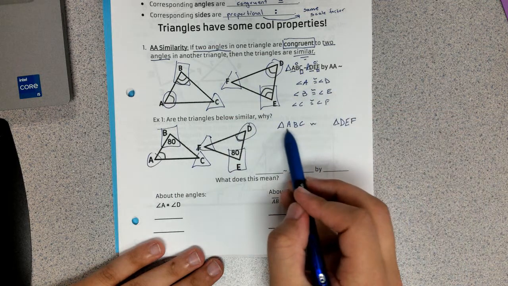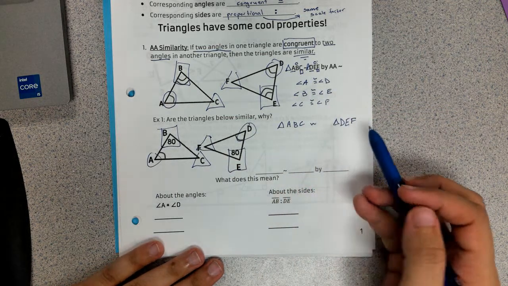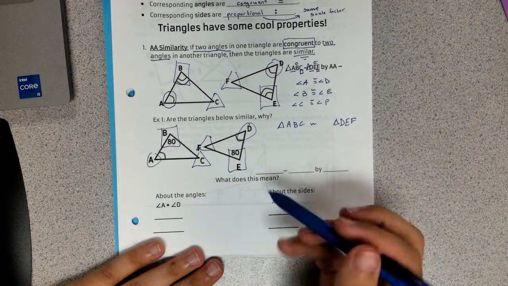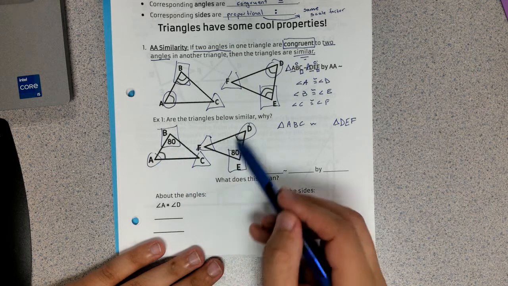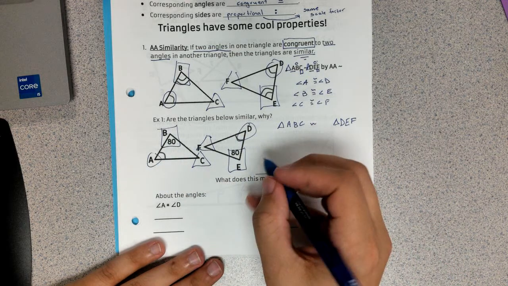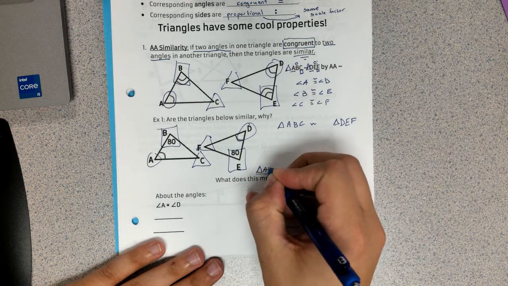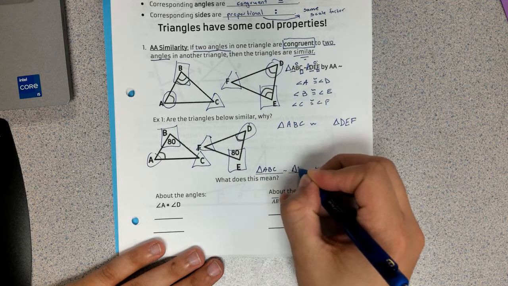So if we say triangle ABC is similar to triangle DEF, then they are 100% similar by AA because of the two angles that were given. So we can say that triangle ABC is similar to triangle DEF.